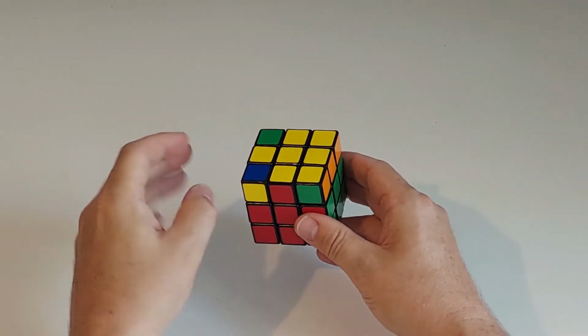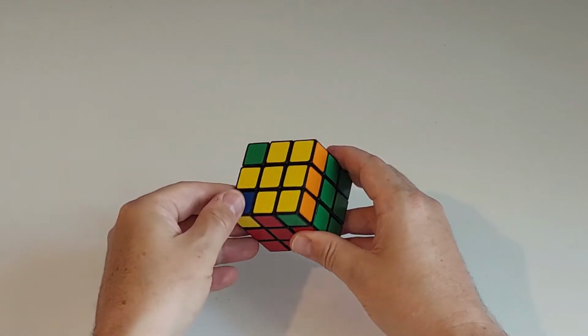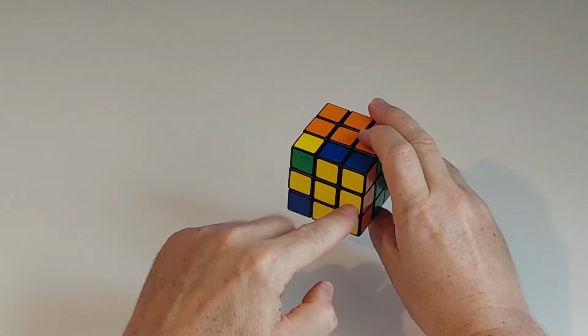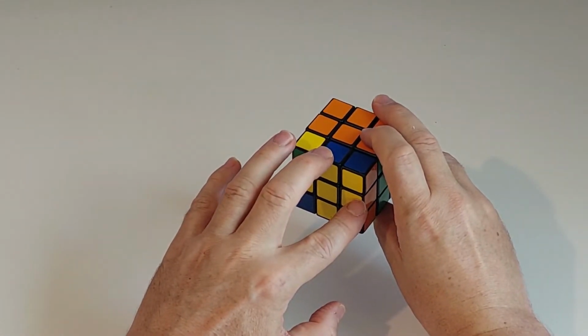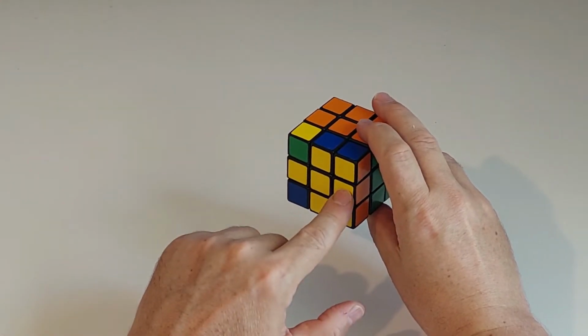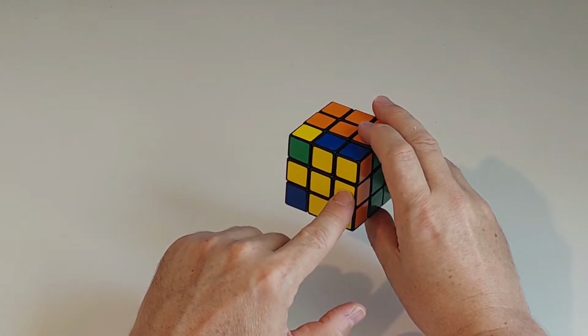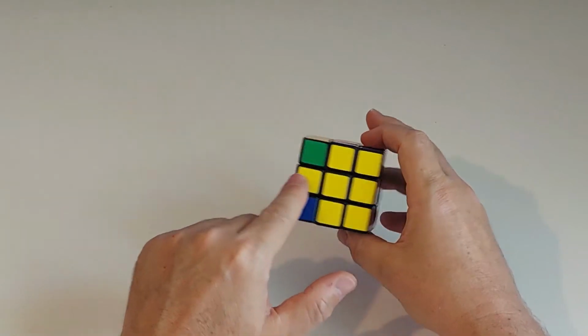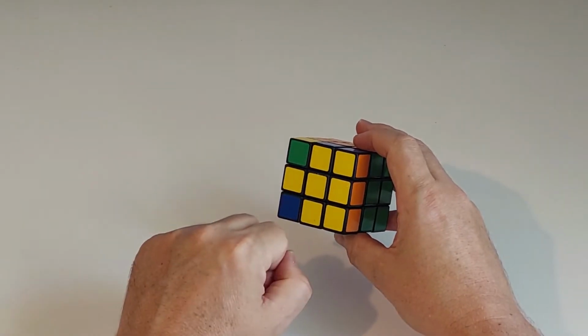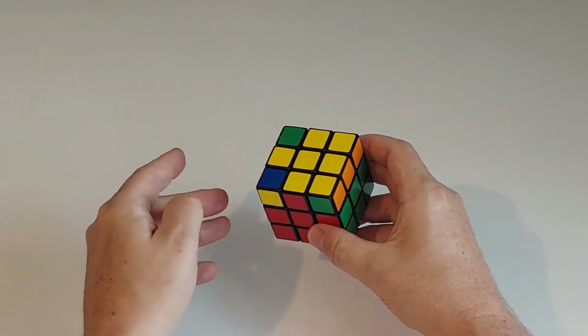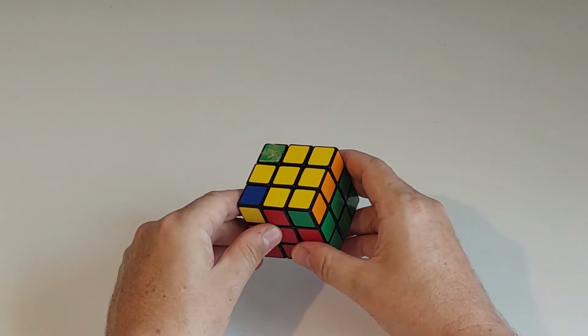What about the edges? Well, you can see that this edge is solved. Let's do the orange. So the orange and blue need to swap, which will solve that. Puts the blue here. That's one swap. And then the blue and the green will swap. That is two swaps of edges to get them solved. Centers, they haven't changed. Still zero swaps.